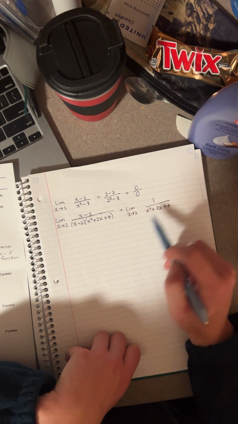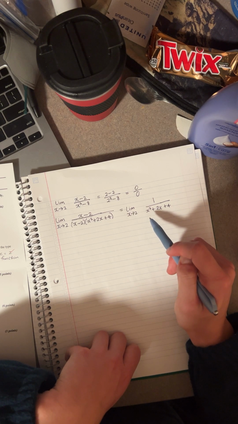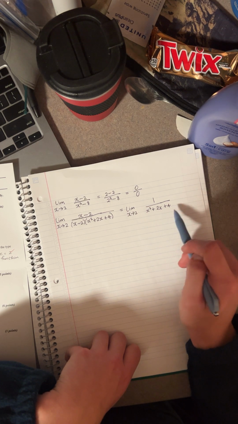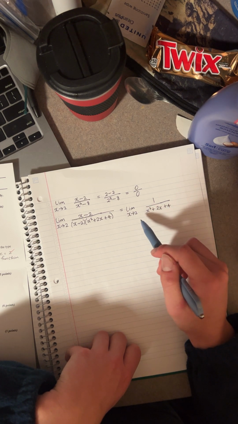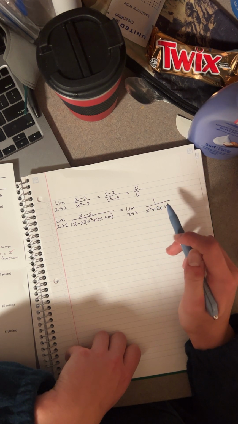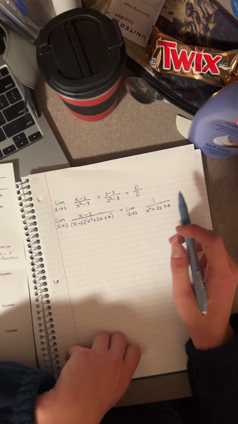From here, we cannot do anything further to simplify this function. If I wanted to, you could technically attempt to factor the denominator, but it doesn't really serve any purpose because it cannot cancel out with anything, because the numerator is just 1.